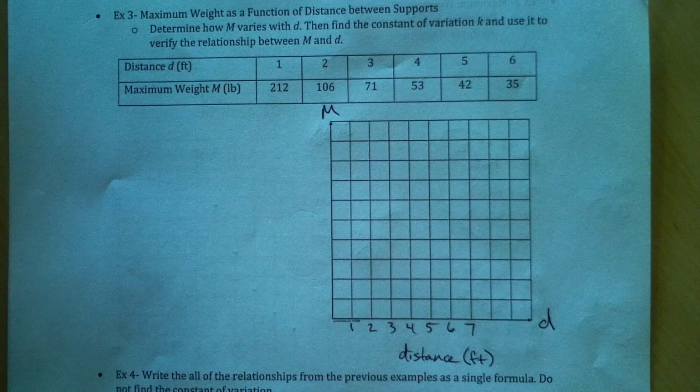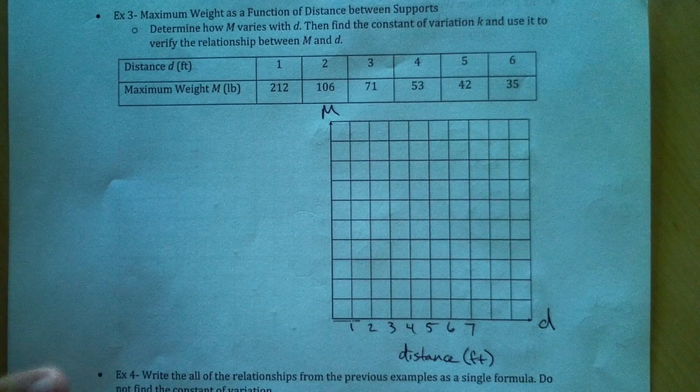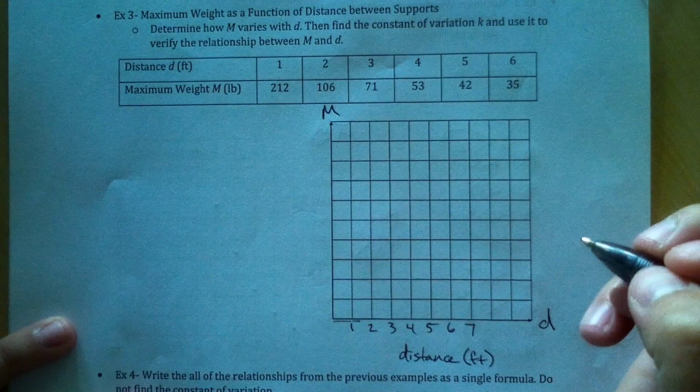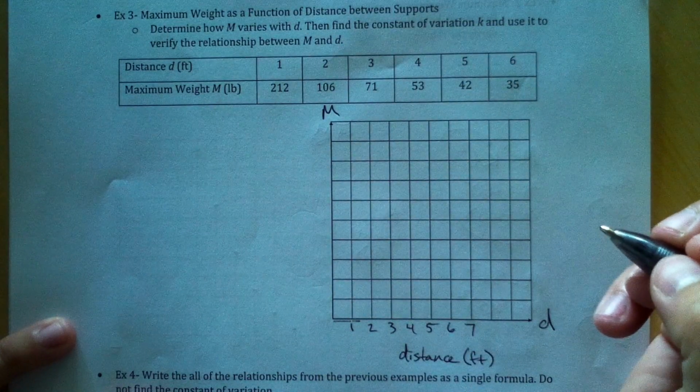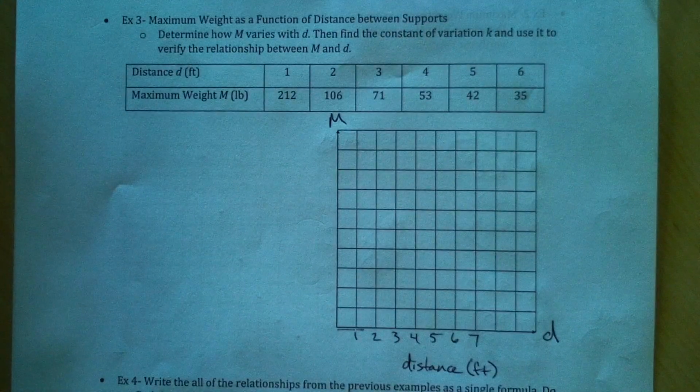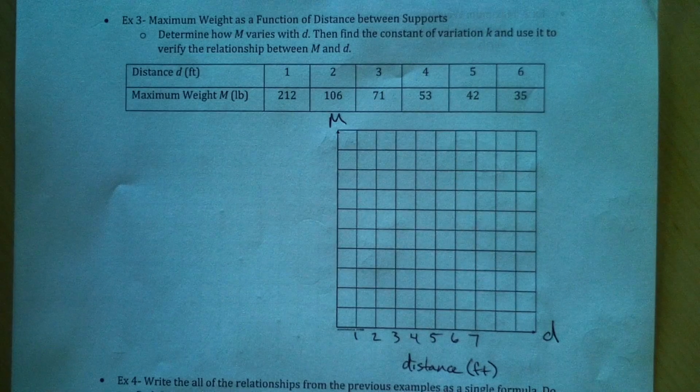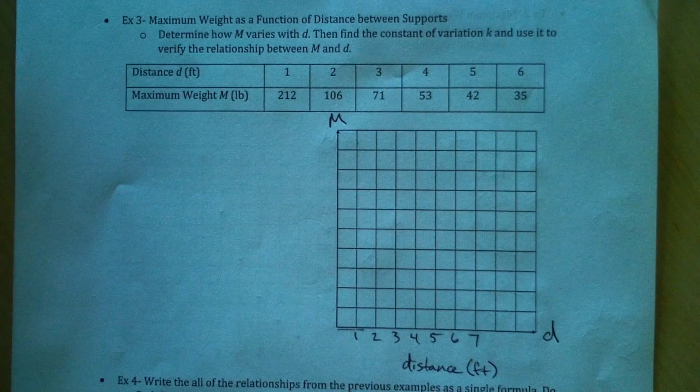Okay, and then let's look at our numbers here. If I go from 1 to 2, times 2, right? What happens when I go from 212 to 106? I'm dividing by 2, right? So if I'm dividing by 2, do I worry about my top 2 there, or is it the bottom ones? The bottom ones, right?